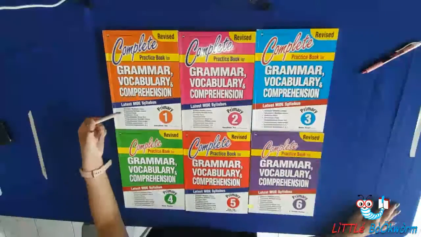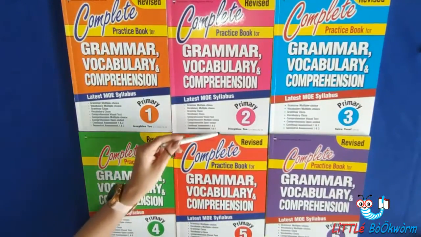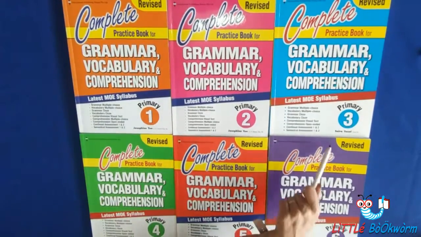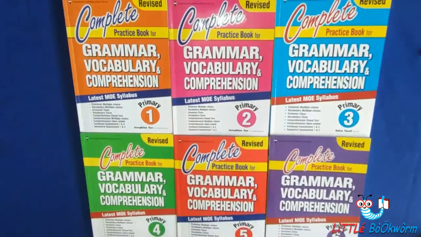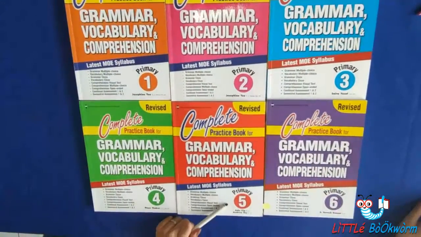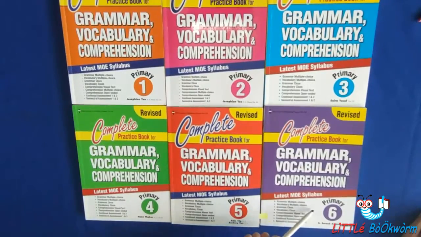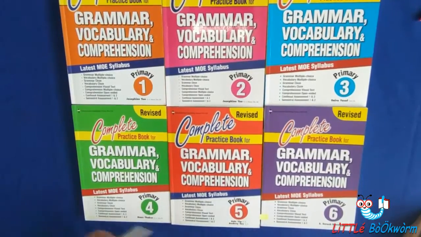Okay, so primary 1, the author is Josephine Yeo, as well as primary 2. Primary 3 is written by Saira Yusuf. Primary 4 by Nas Tacker. Primary 5 by Adayib and Audrey Tay. Primary 6 is by Suresh Kumar.